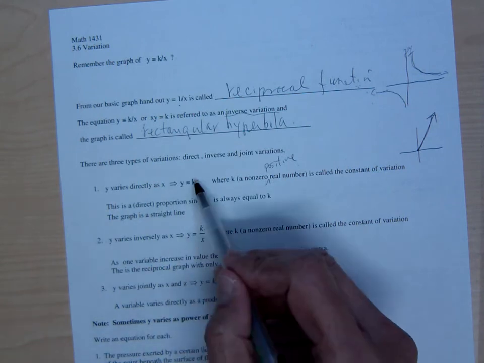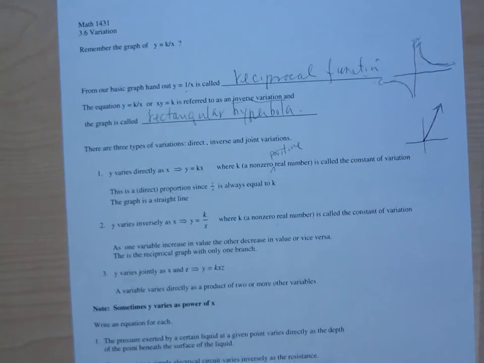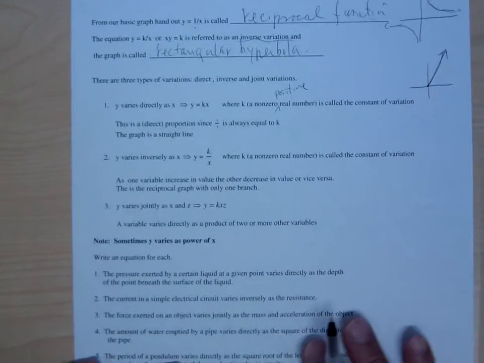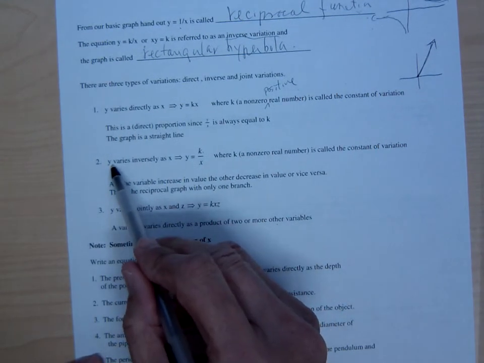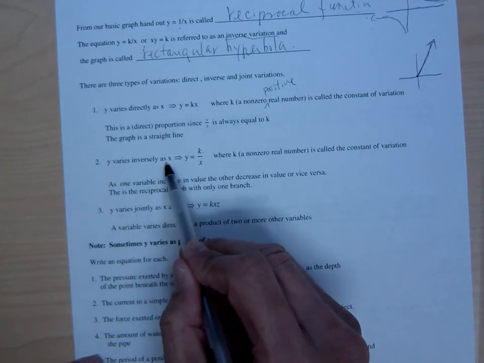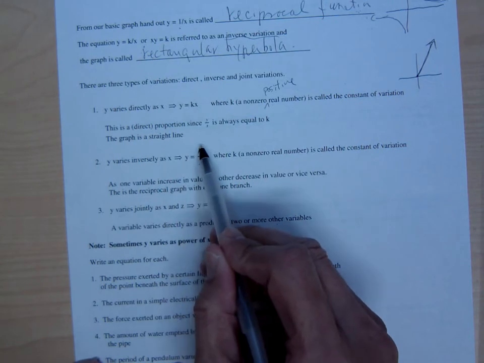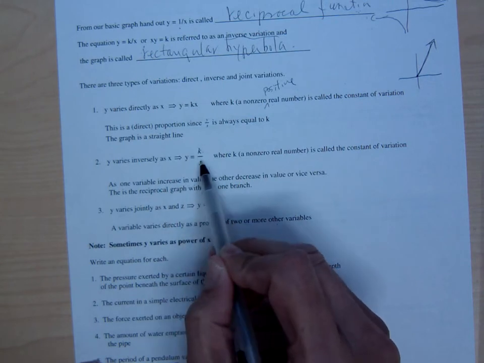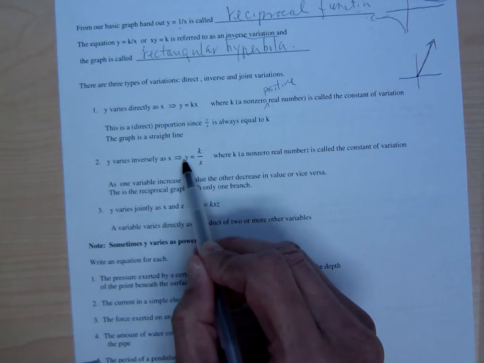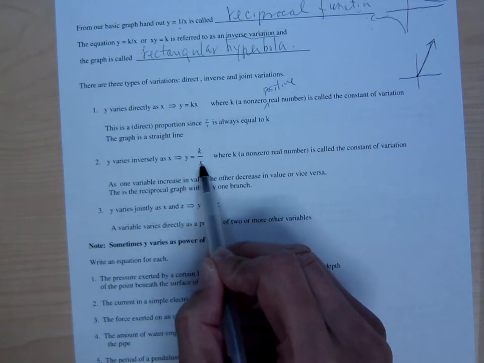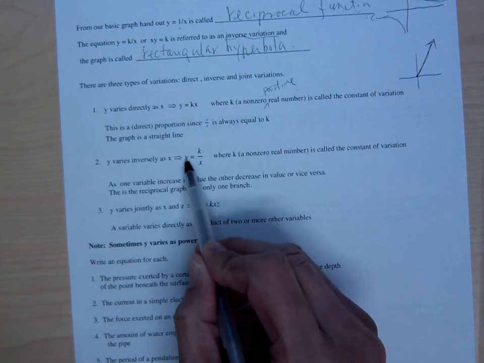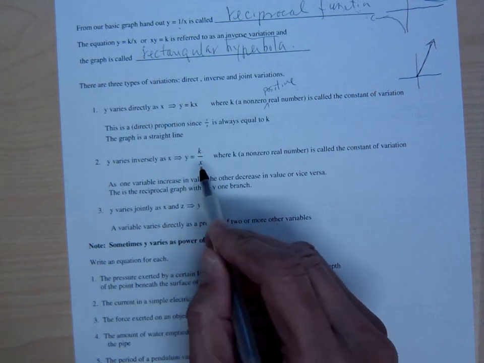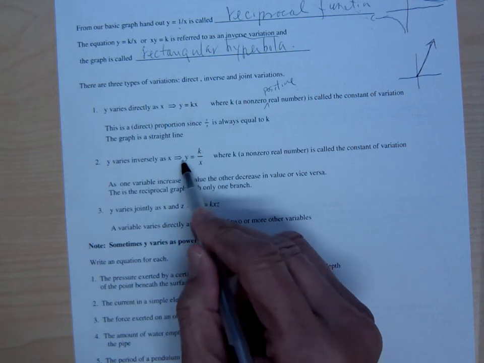Okay, so let's look at the translation. When you say y varies inversely as x, you will write the equation y equals k divided by x. That means if you increase x, you're going to have to decrease y, because you divide by a larger number and your y will get smaller. If you decrease x, you're going to have to increase y. That's why it's inverse.